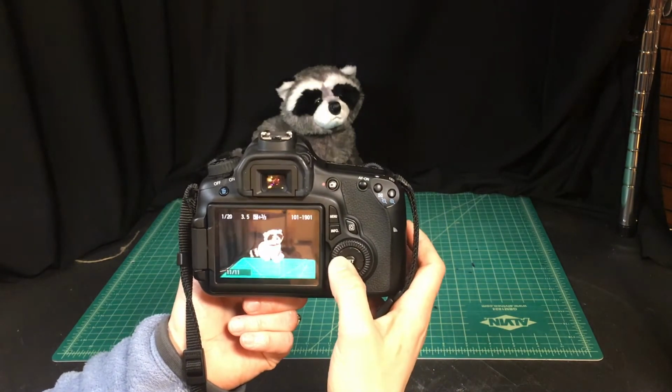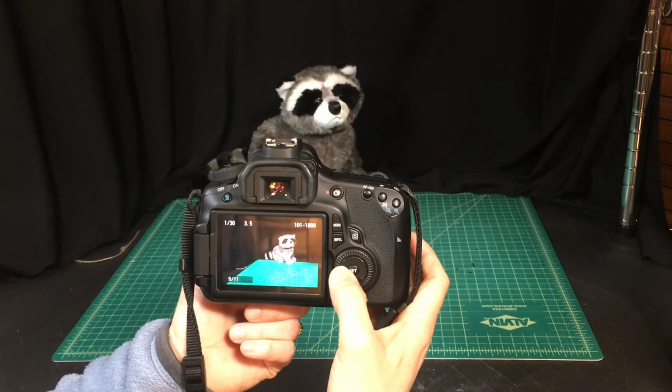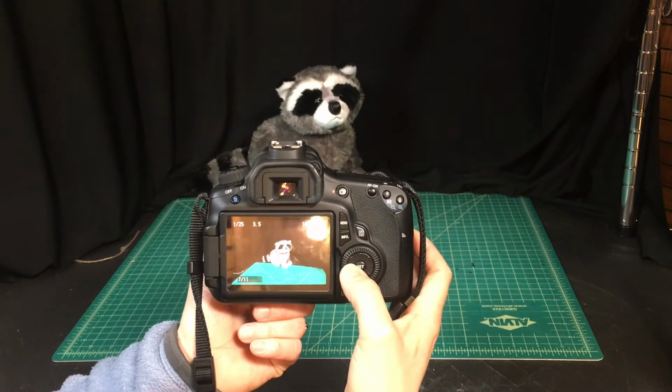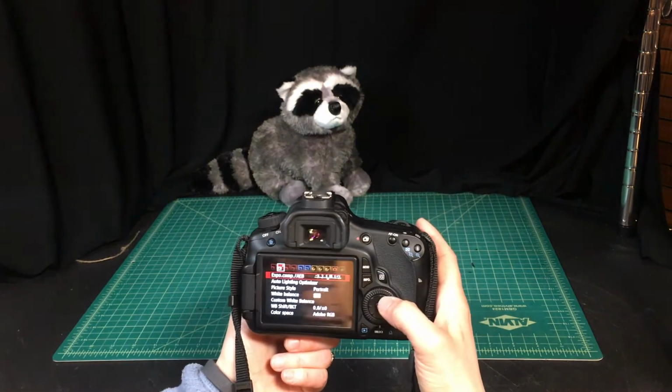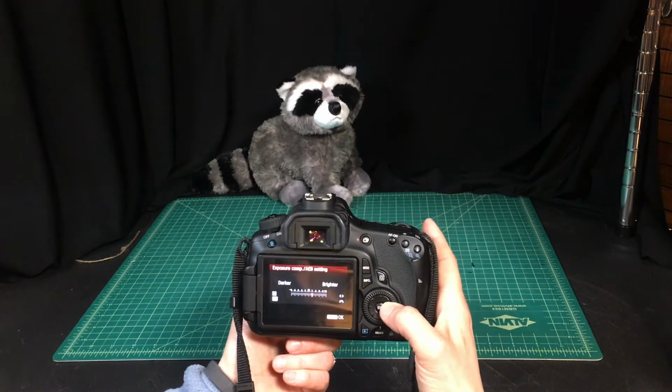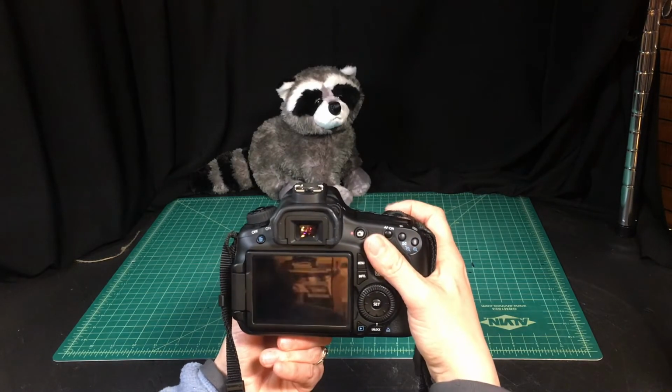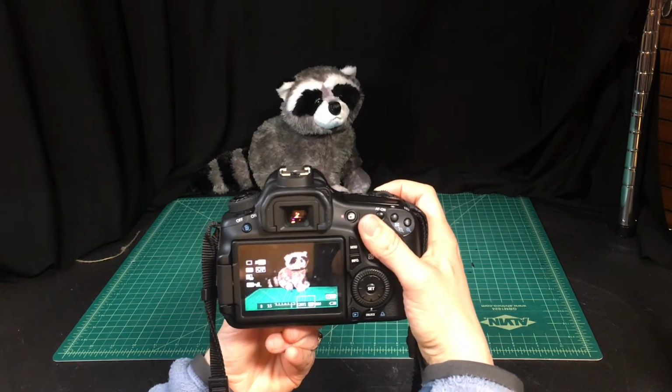And then if I look at them, one's a little bit darker, one's a little bit, well, they're about the same. So let's try that again and go really extreme. So 2 stops above. So this should be brighter.